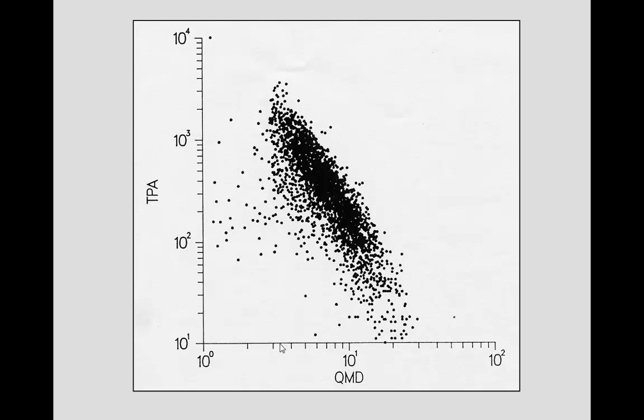Now, a couple of things that are illustrative here are worth pointing out. There are all these data, and in fact, we could go back out in the field and find stands and fill in this figure with stands that have combinations of mean size and density that are down in this area.